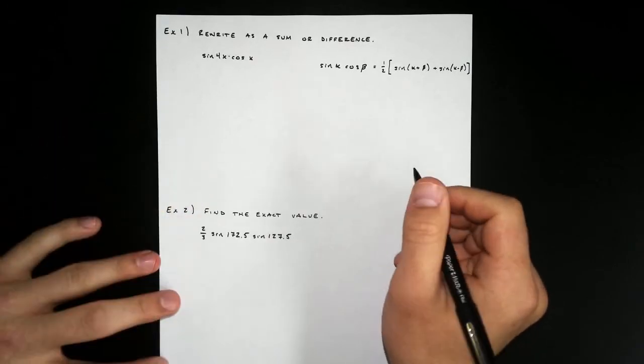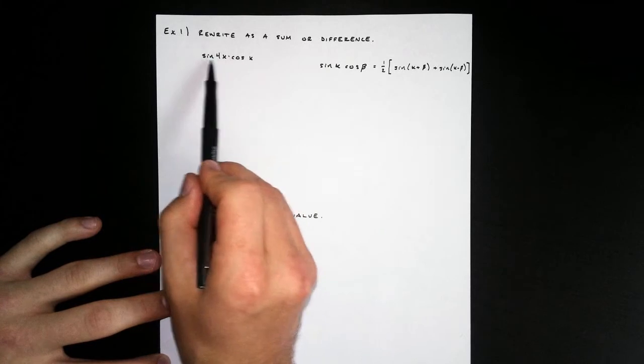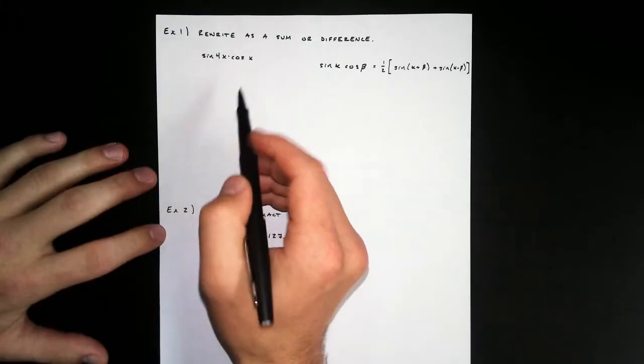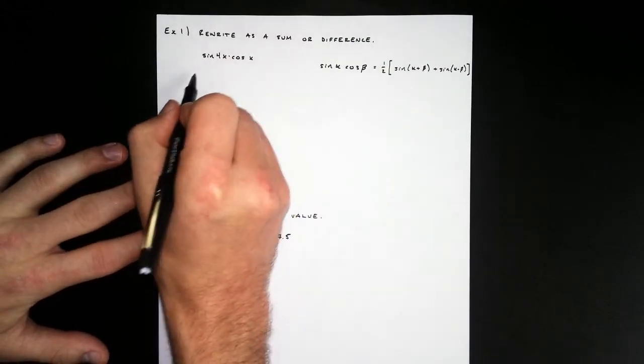So that's the identity we're going to use. And again, this just depends on which two I'm multiplying together and which order it's in. Since that alpha and beta, we have 4x and x.